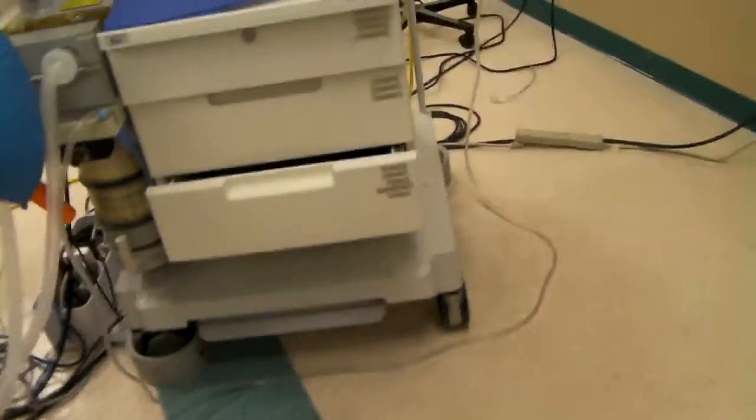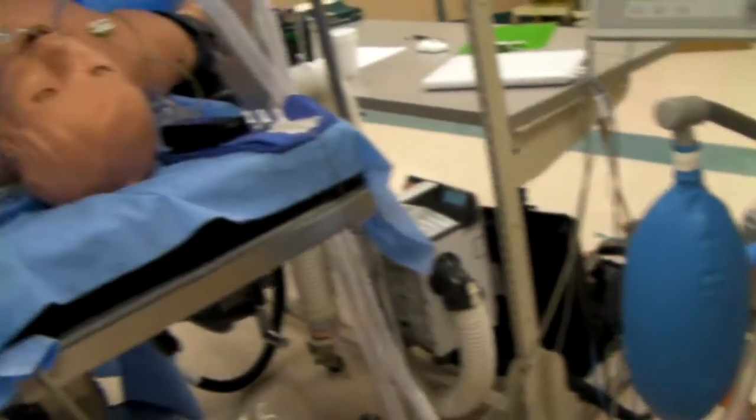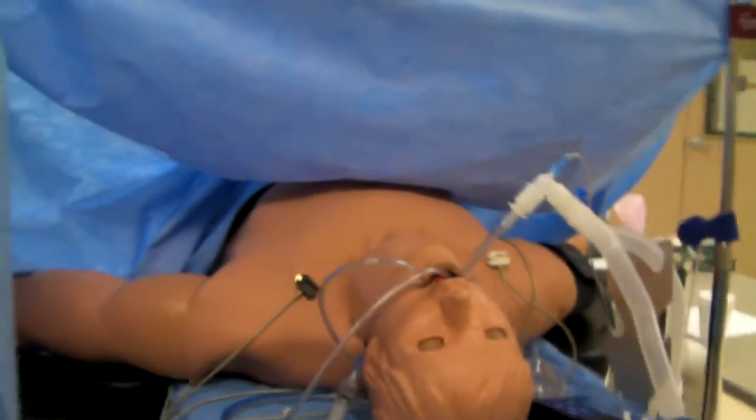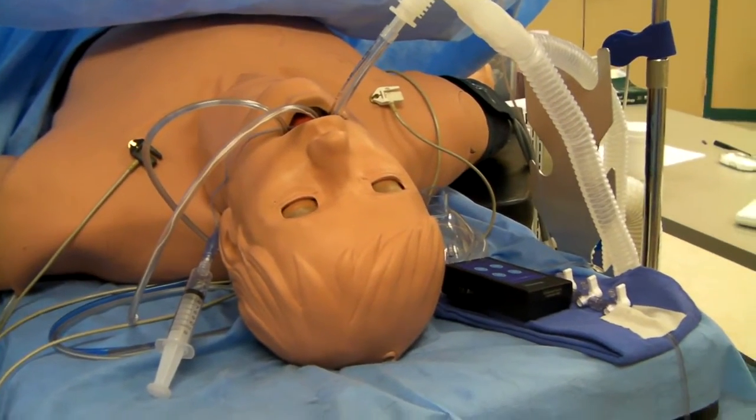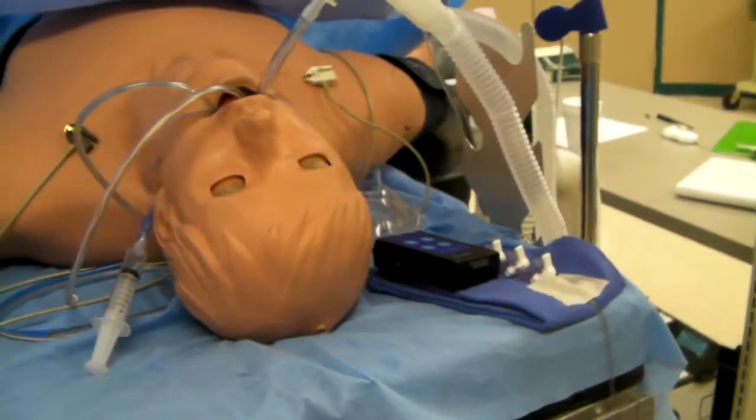Like, no joke, it's 12:30 on December 1st, and I'm here preparing for my lab simulation, which is on Monday. Right now it's Friday, and this is the dummy we have to intubate and do all the simulation on.